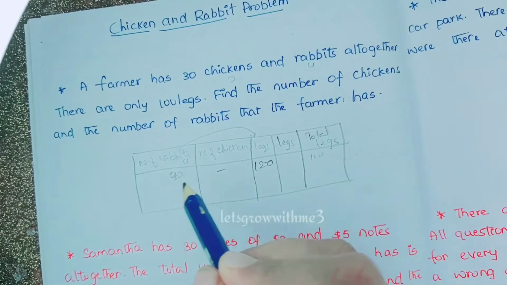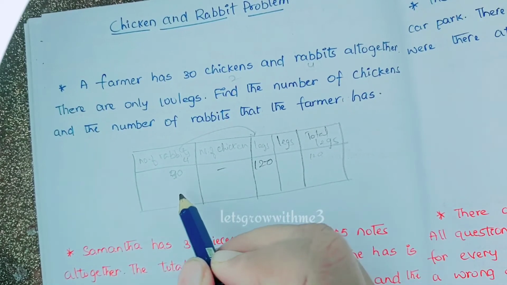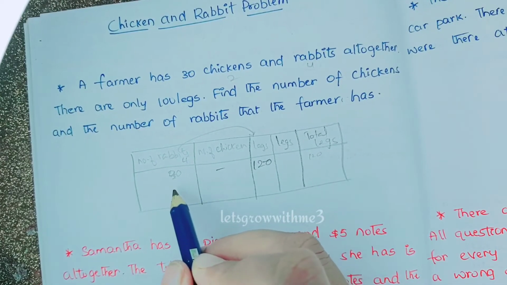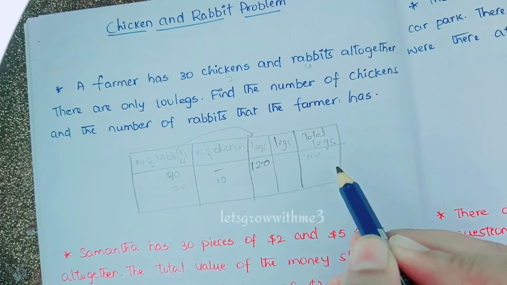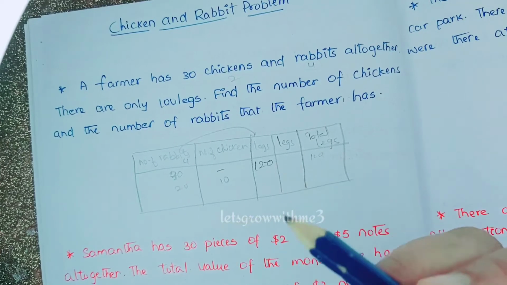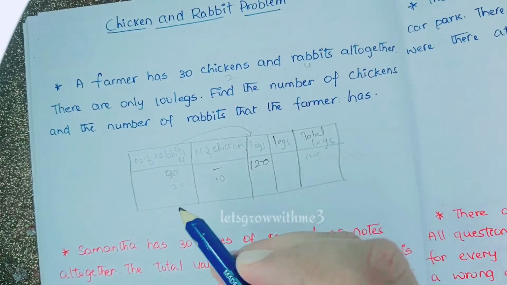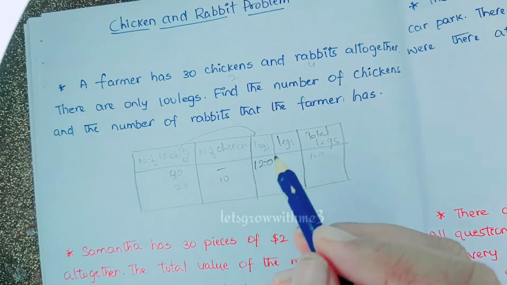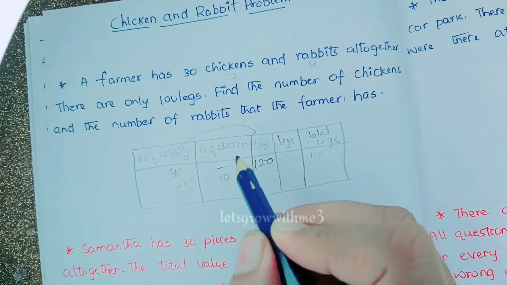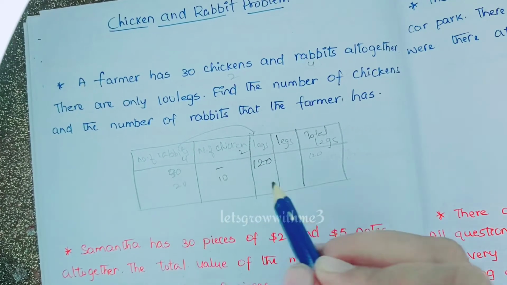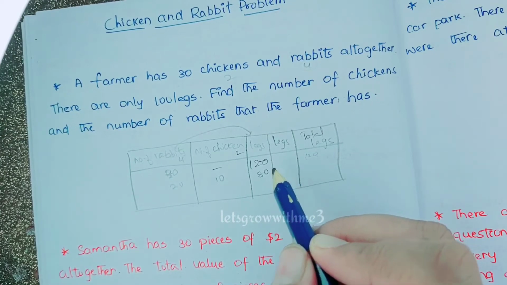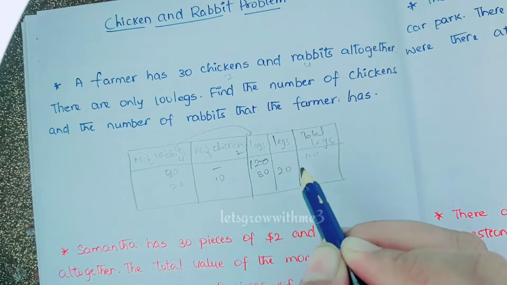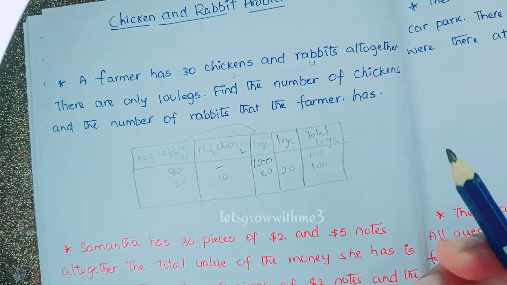Now I'll try to reduce the rabbits and increase the chickens. Because I'm getting more value, I'll reduce rabbits to 20, and chickens I'll increase to 10. If I get lower than 100, I will try to increase the rabbits. So 20 times 4 is equal to 80, and 10 times 2 is equal to 20. So I got the exact value.